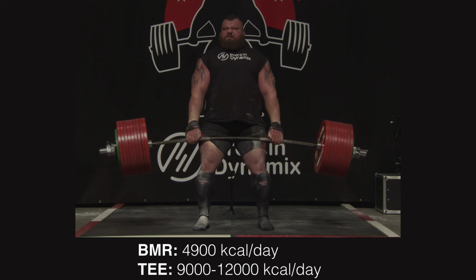Now, around this time, he had a measured basal metabolic rate of 4,900 kilocalories a day, but ate 9 to 12,000 kilocalories a day in his diet at a body weight of around 190 kilograms. So on his higher calorie days, his basal metabolic rate made up less than 45% of his energy requirements. Now, this would also be true for someone recovering from severe burns, for example, but these are extreme situations. For most of us, even if we're very active, basal metabolism makes up the bulk of our energy requirement.